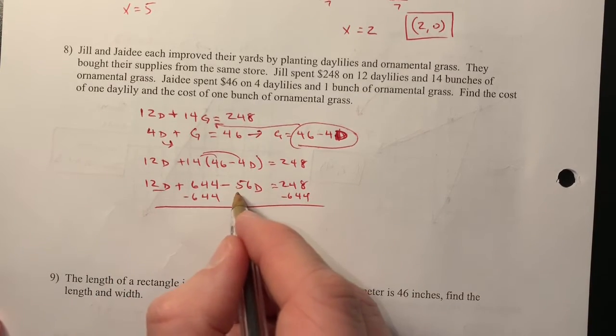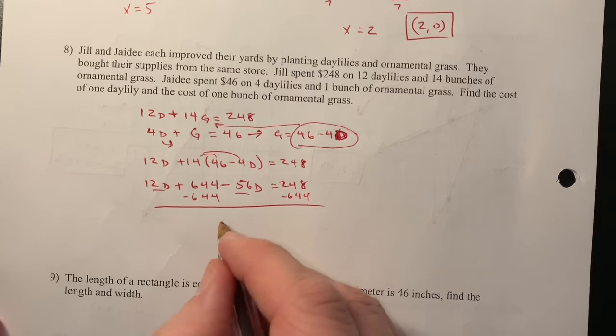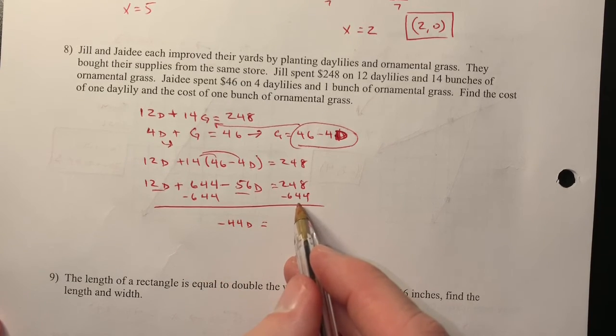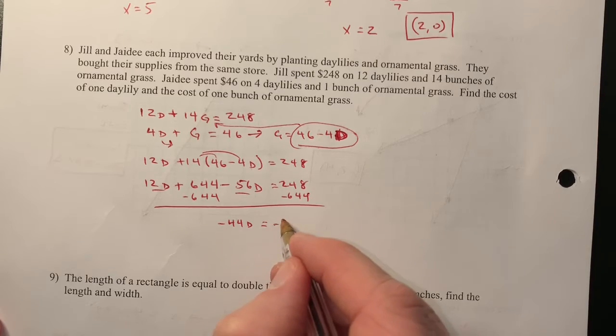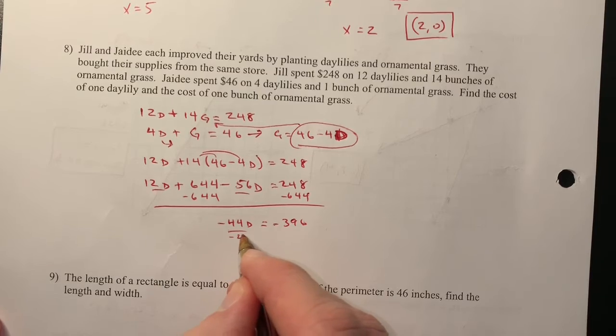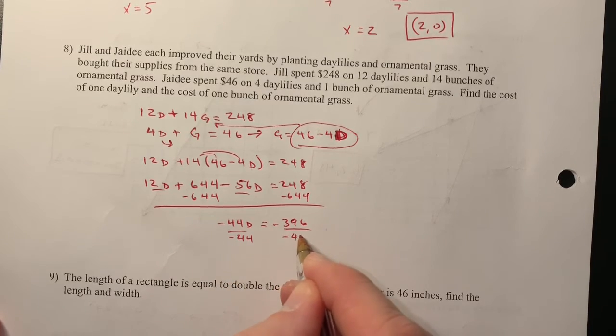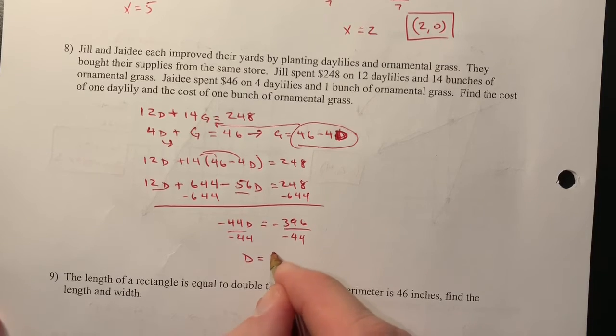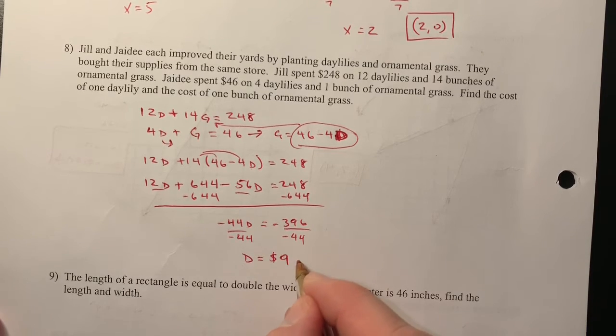And we've got some like terms, 12 minus 56, that's negative 44d. And then 248 minus 644 is negative 396. And then if we divide by negative 44, we get daylilies at $9 per daylily.